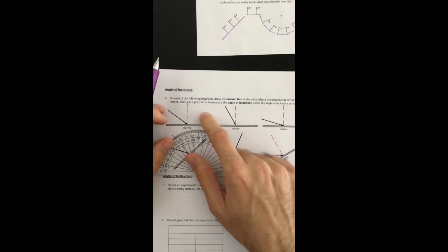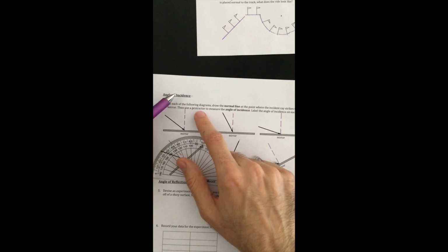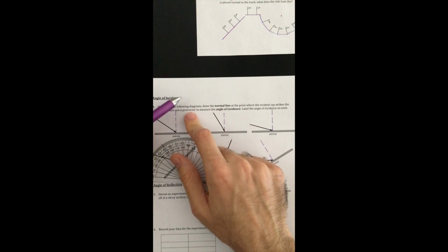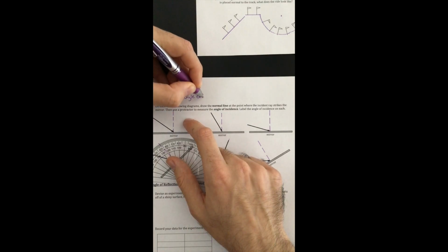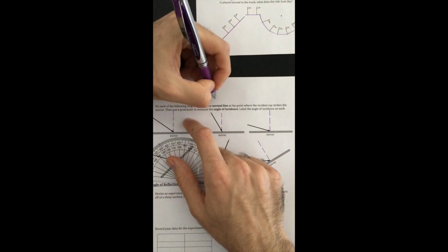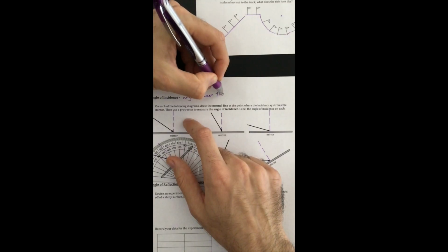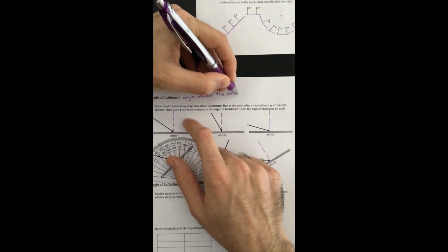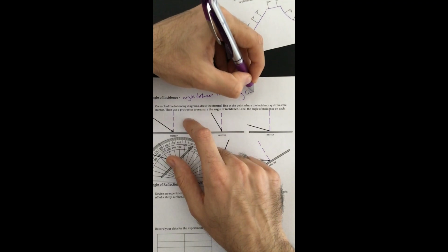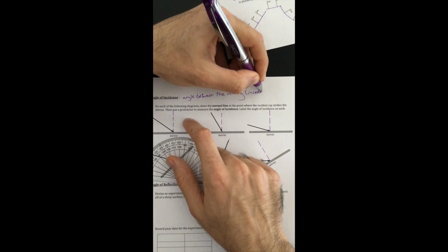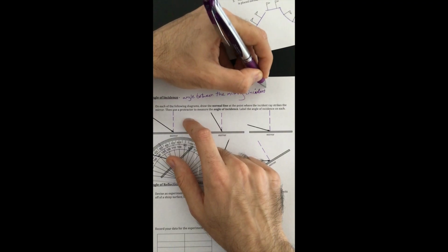All right, we're labeling the normal line, and we want to measure the angle of incidence. The angle of incidence is the angle between the incoming ray, so that's the ray that's going to hit the mirror. That's the word for incoming, is just incident. I just totally misspelled that, even though it's right on the page there.